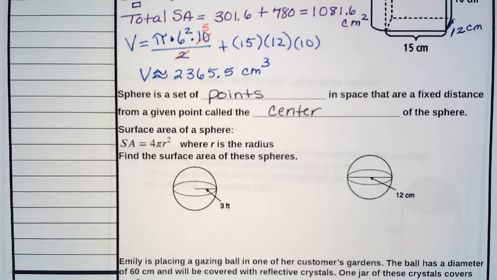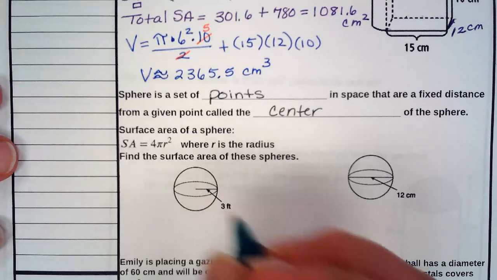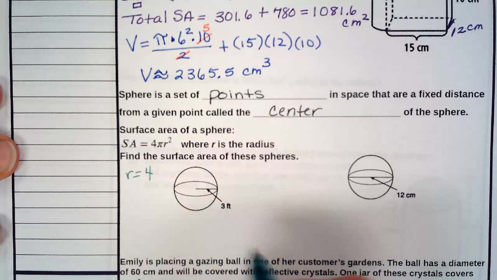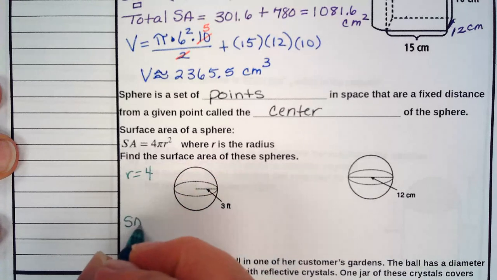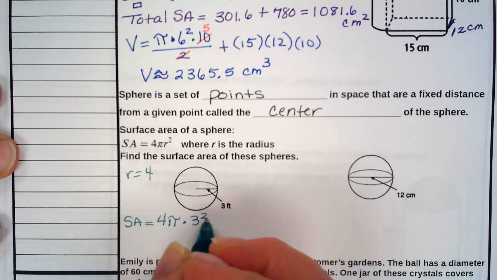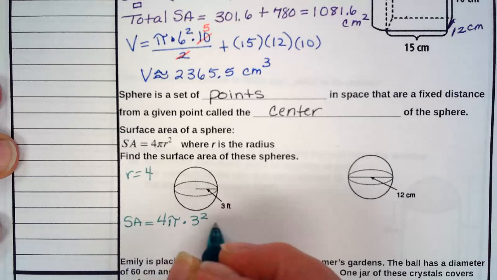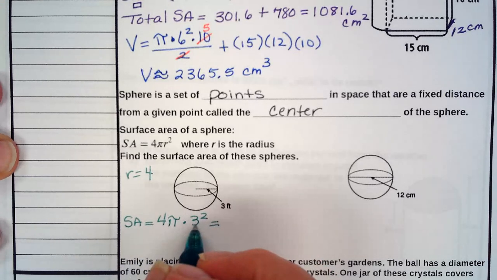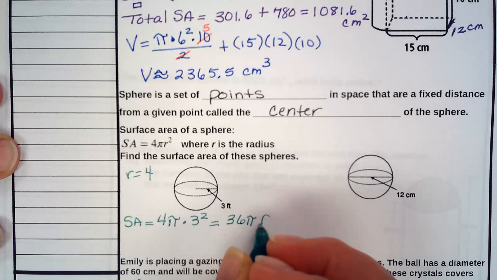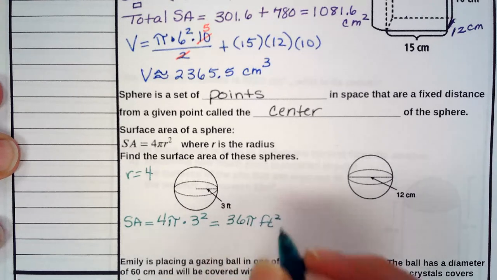So as we're finding the surface area of the following, we know that we need to find our radius. For the first one, the radius is given to us. So my surface area is 4 times pi times 3 squared, which would give me 4 times 3 squared, 4 times 9 is 36 pi feet squared.